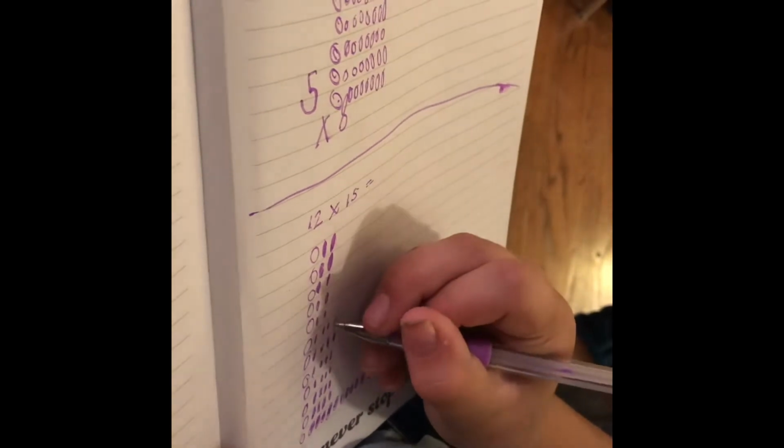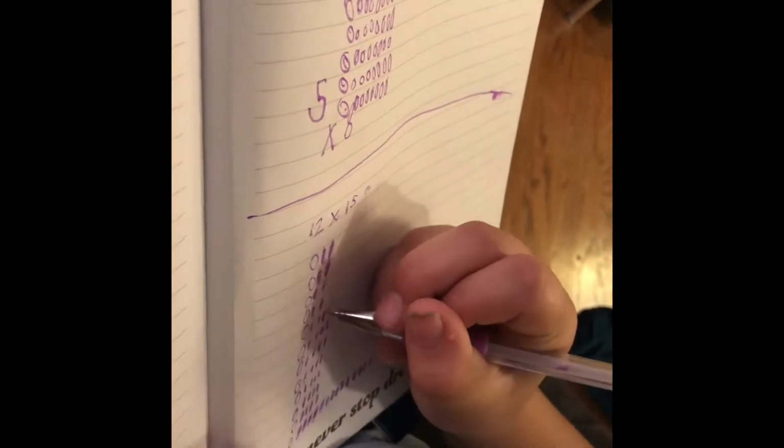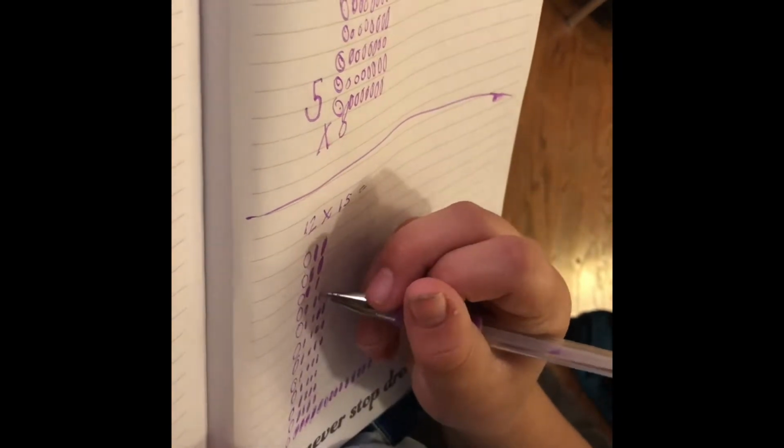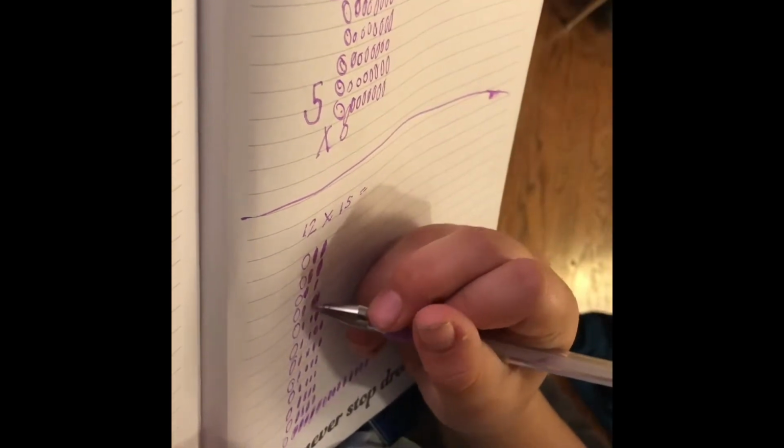Do you have to do this every time? No. Why do you like doing it? Because I feel like it's an easier way to. Oops, I made that one too close, so I'm just going to turn that one into 1.